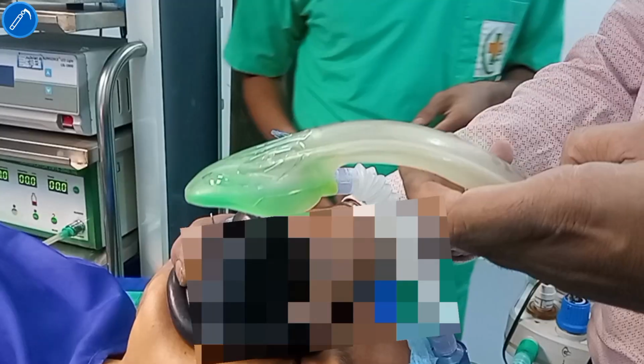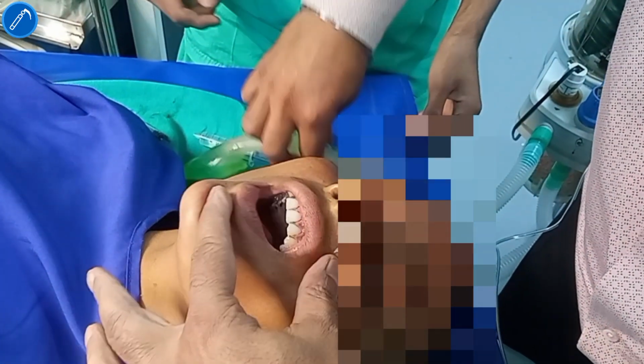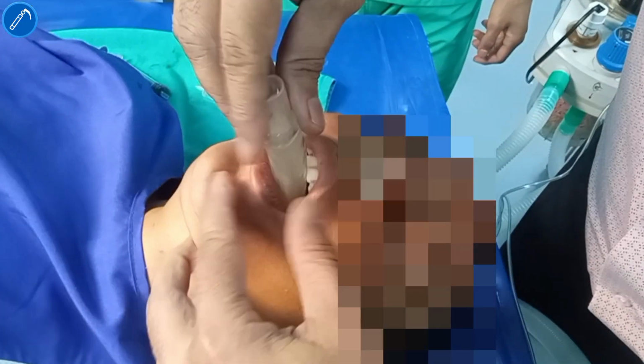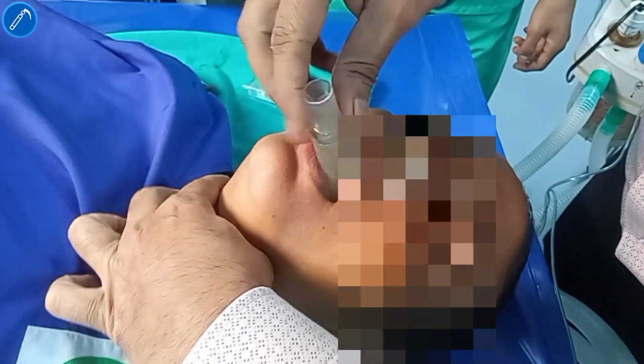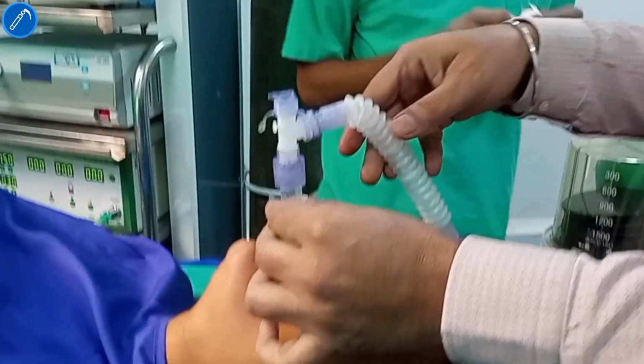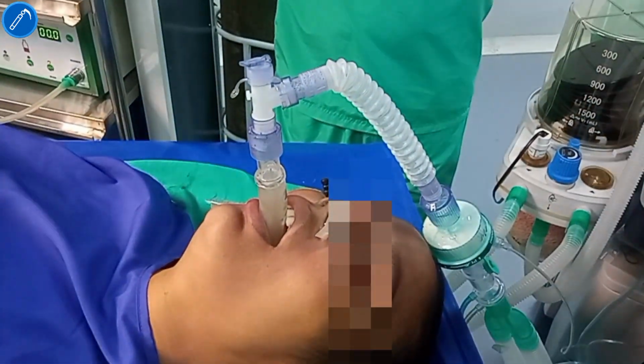Now after slight mouth opening, we will insert the iGel. You can see in the video. After properly inserting and ensuring its proper position, we will connect this iGel with the ventilator circuit. So this is the proper technique of inserting an iGel.